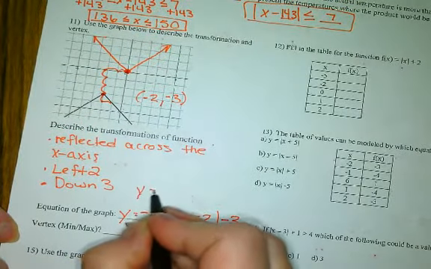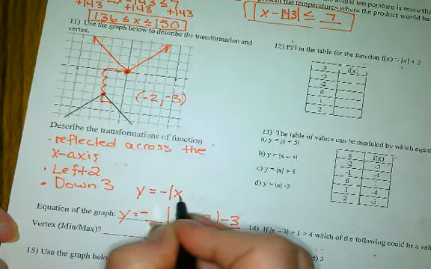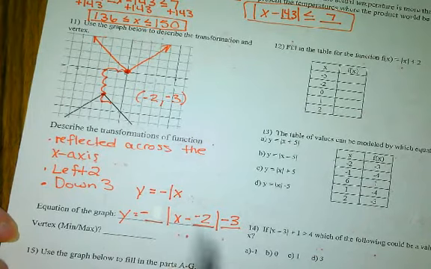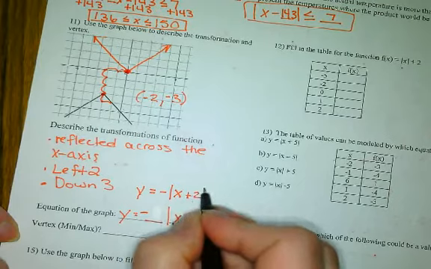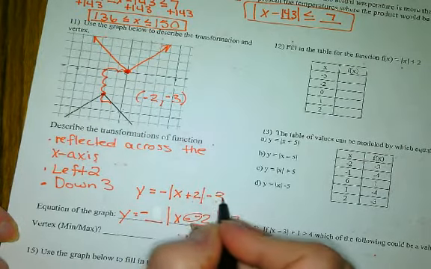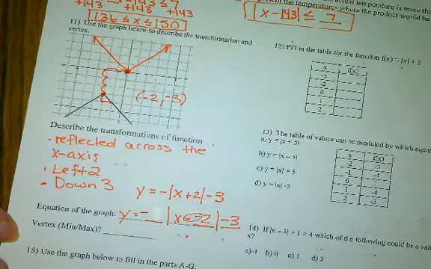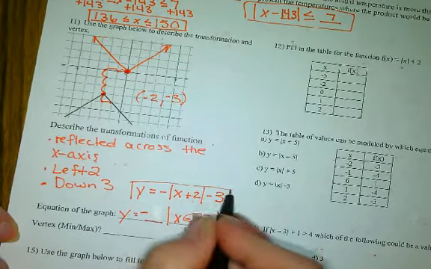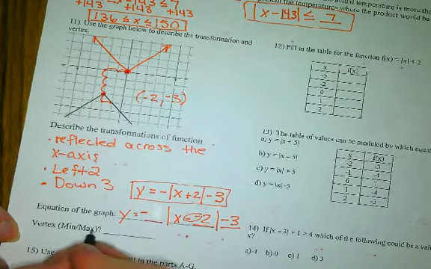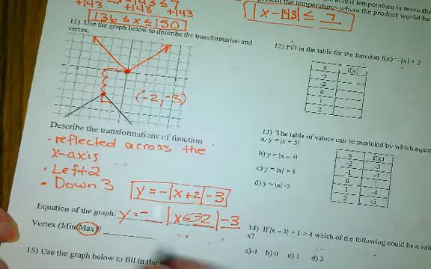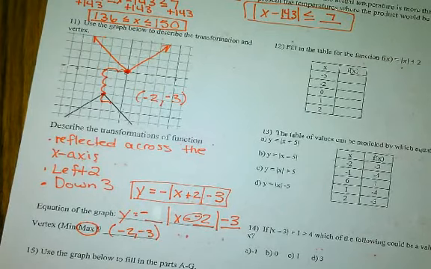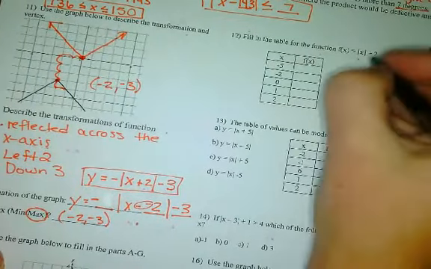So if I were to actually write my equation, it would look like this. You have y equals the negative. Here I have a negative and a negative. That's why it becomes a positive, even though it moved left, and then -3. So that's my equation. Now my vertex, this one does have a max because it flipped, and the vertex is -2, -3. All right, on number 12, you're filling in the table.